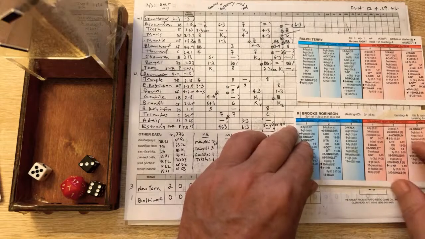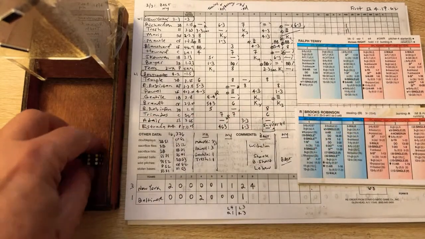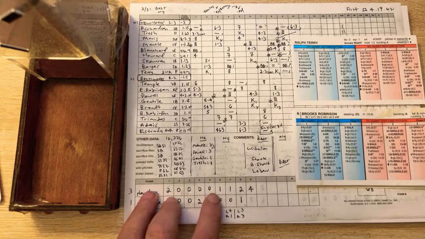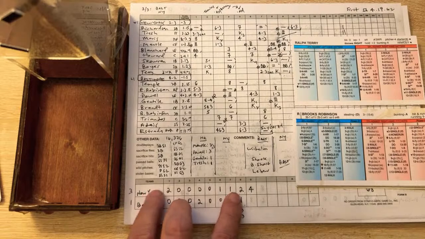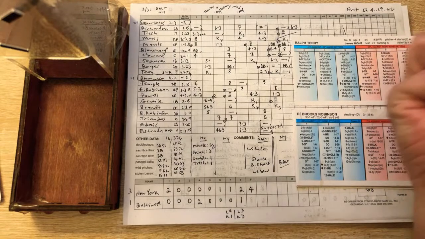And here's Brooks Robinson to lead it off. 2, 3, 4, 5, 6. I'm sorry, it's 10-3. I don't know where I got the 12 or anything. 4, 6, 7, 8, 9, 10. It's 10-3. Okay, here's Terry now.